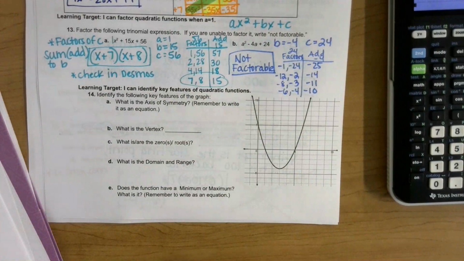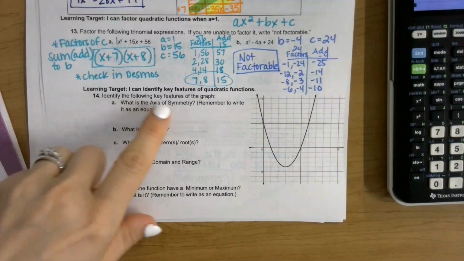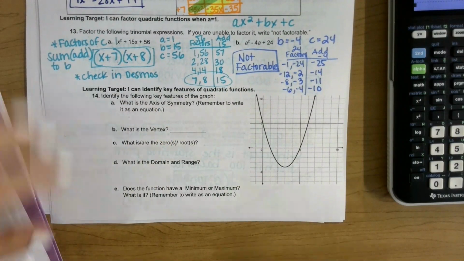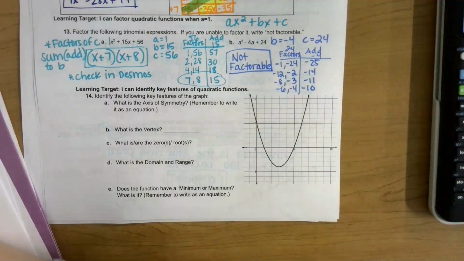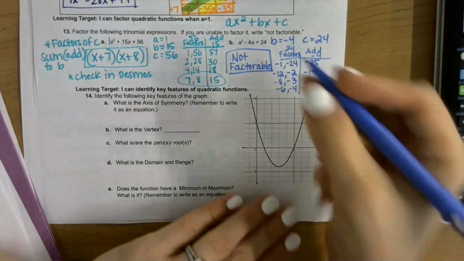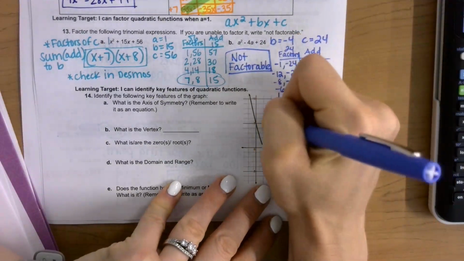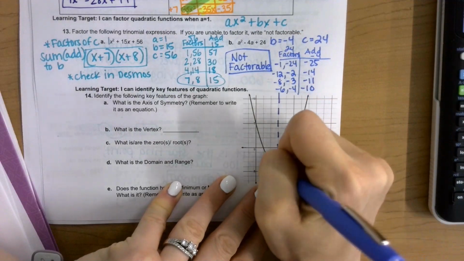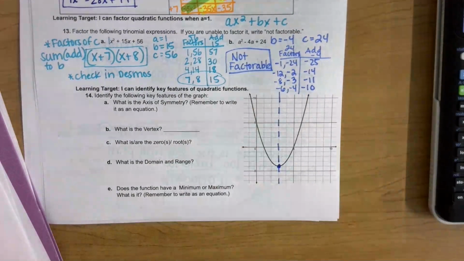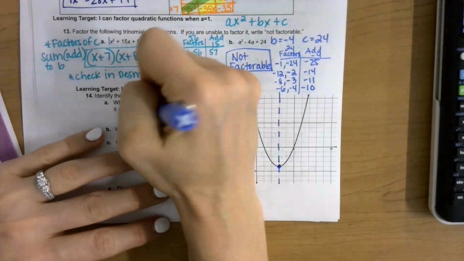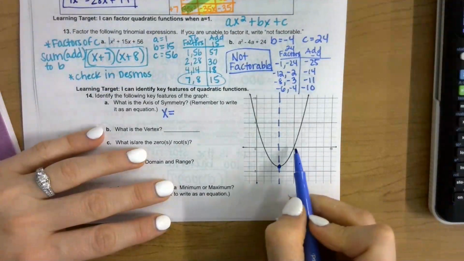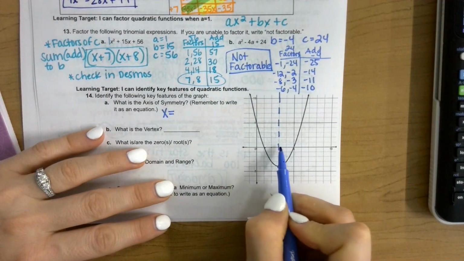All right, for 14, learning target: I can identify key features of quadratic functions. Identify the following key features of the graph. What is the axis of symmetry? The axis of symmetry splits the graph in half, and it's a mirror image on both sides. This is always going to go through the x value of the vertex. So we write it as the equation x equals, and if this is 0, that's 1, 2, 3.